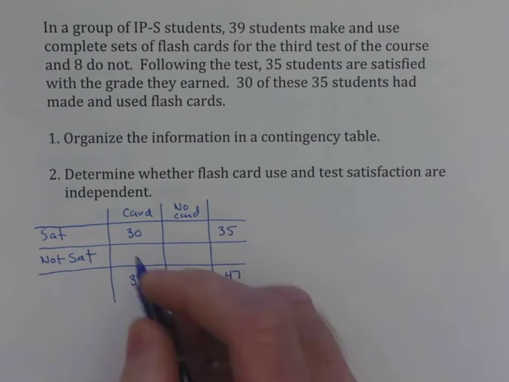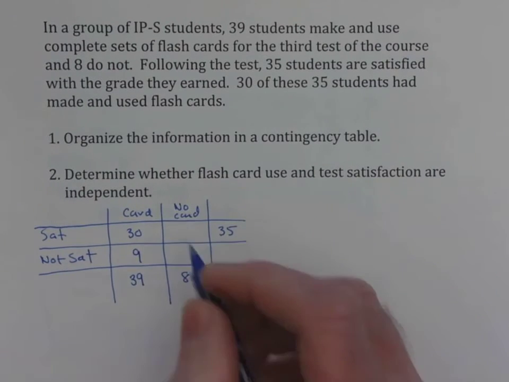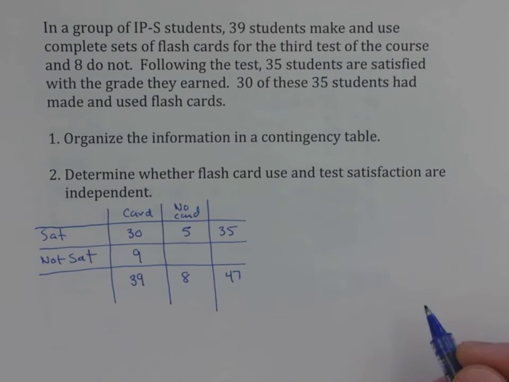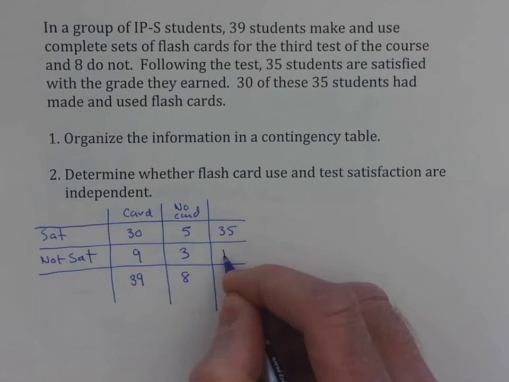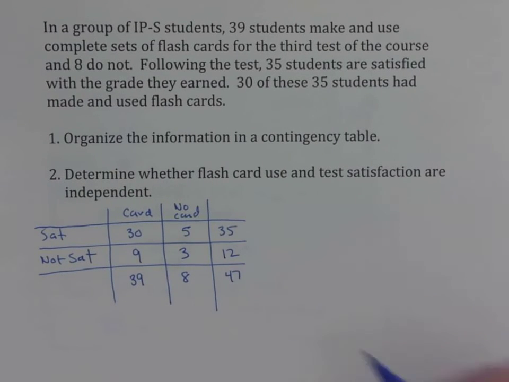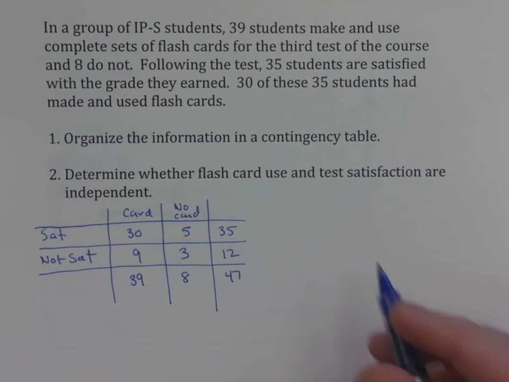And with this information, it's fairly easy to fill in all the rest of the values just by making sure that the numbers on the interior add up to the appropriate marginal total. So that's got to be 3, and that's got to be 12, and I can check that those add up to 47, and in fact they do. So now, there are a couple of different ways that we can check for independence.